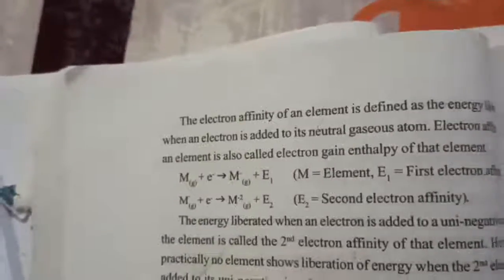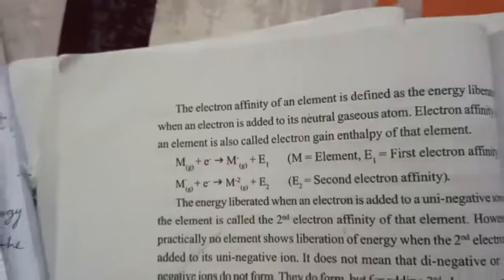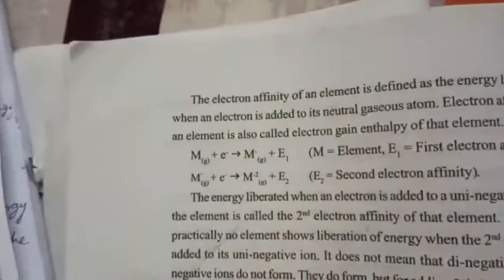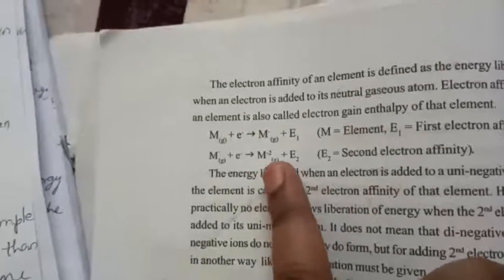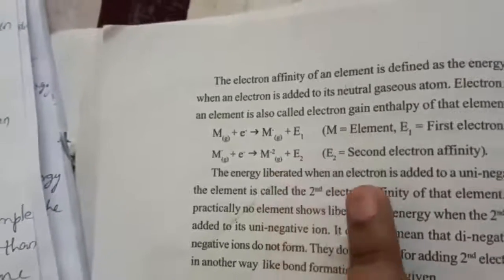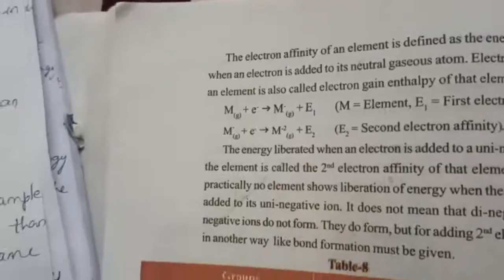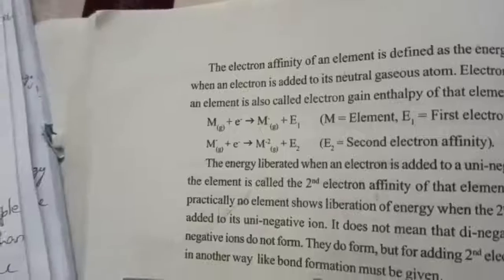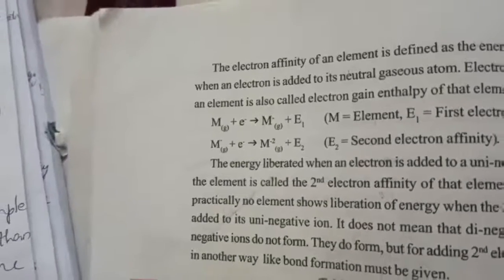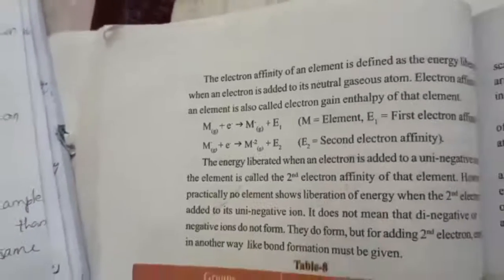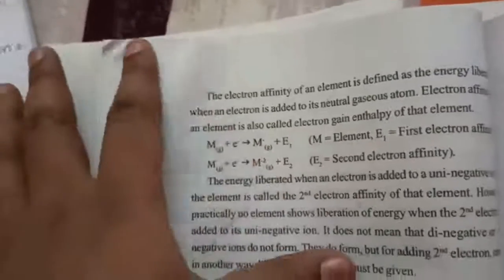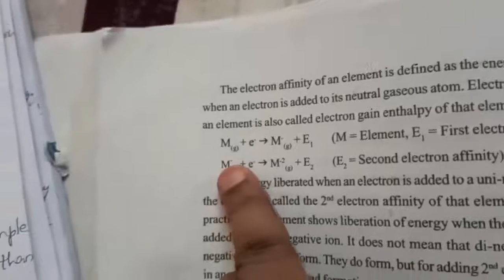To remove the electron is ionization energy. To add the electron to the atom is electron affinity or electron gain enthalpy, we are calling. This is also of two types: first electron affinity and second electron affinity.